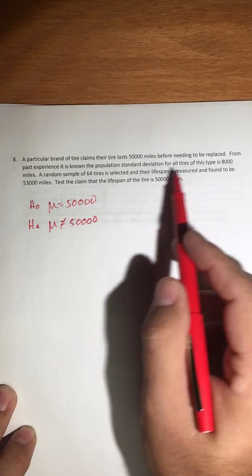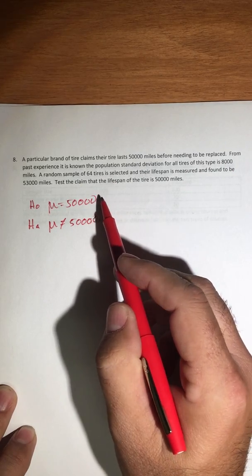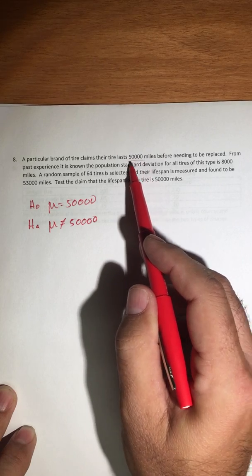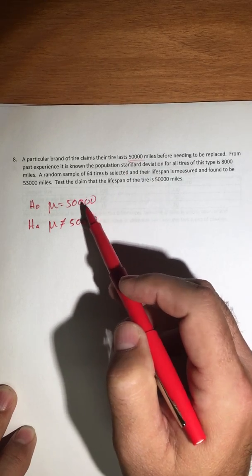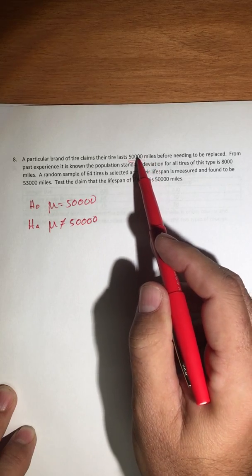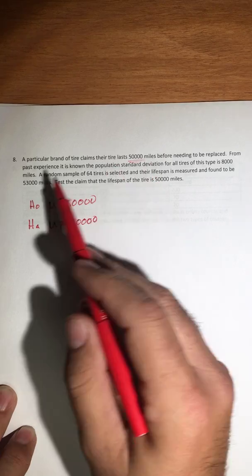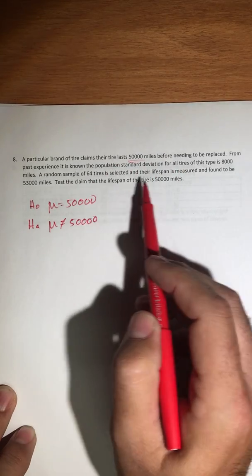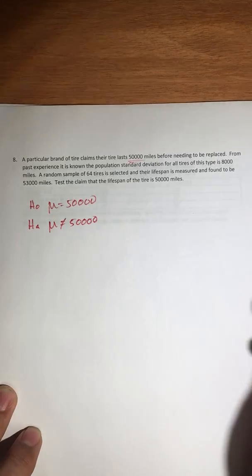But maybe we could argue that they should be changing what their claim is, because if they've got evidence that their tires are actually lasting longer than 50,000 miles, then maybe they can change their marketing campaign and say, hey, we've got tires that last longer than 50,000 miles. But anyway, the way this is set up, the null is mu is equal to 50,000. The alternative is that mu is not equal to 50,000.